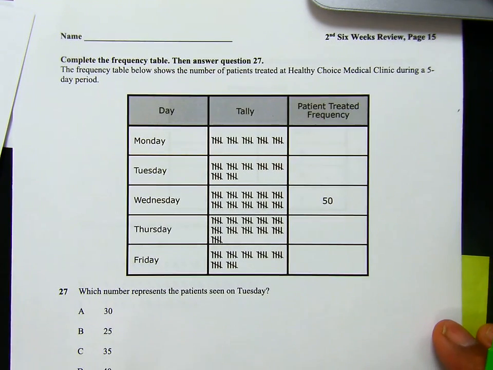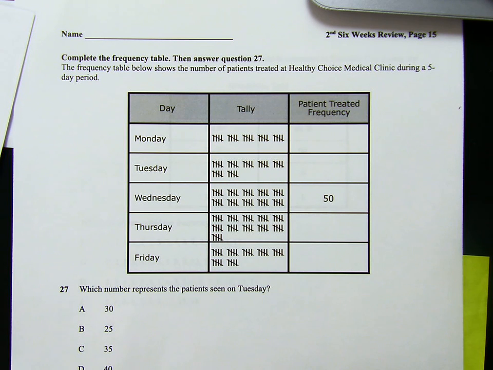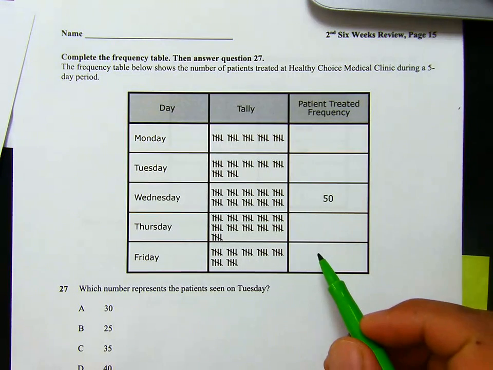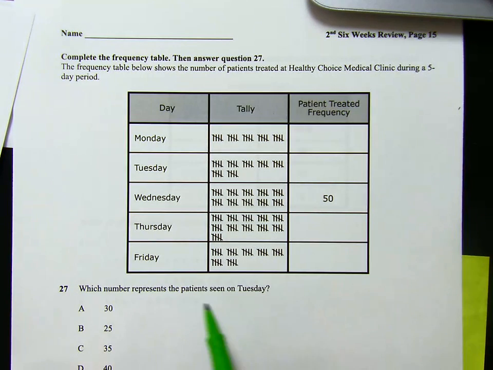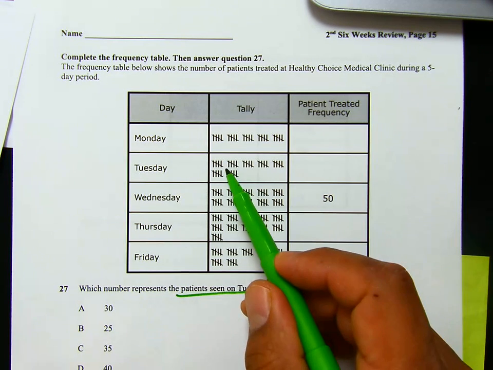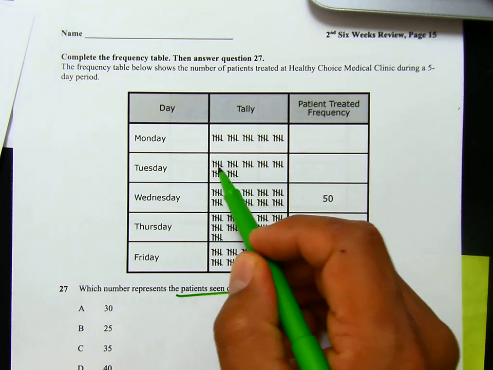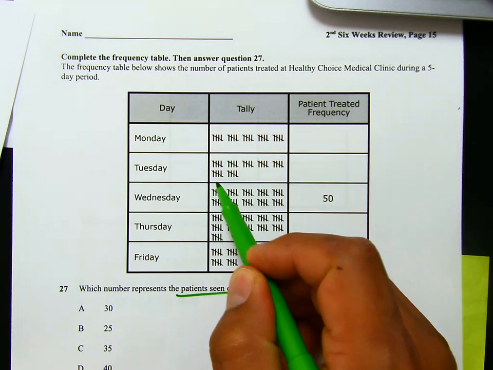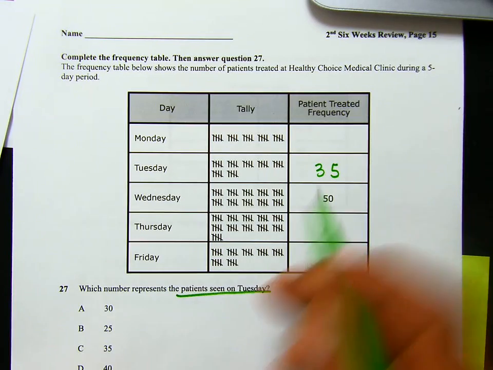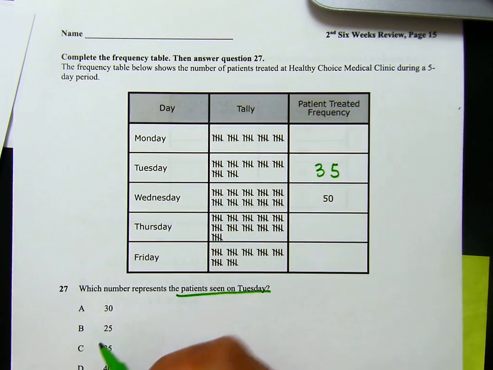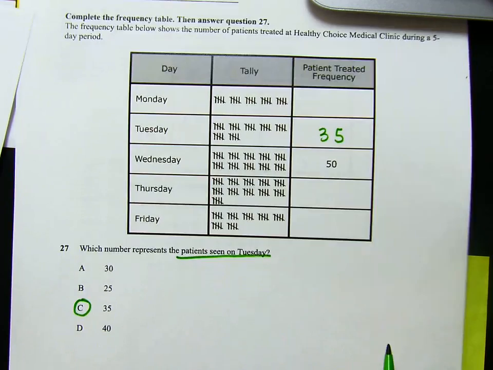27. Complete the frequency table, then answer question 27. The frequency table below shows the number of patients treated at Healthy Choice Medical Clinic during a 5-day period. Which number represents the patients seen on Tuesday? So on Tuesday, we want to know how many patients were seen. So we just count our tallies. That would give us our number seen on Tuesday. So we go 5, 10, 15, 20, 25, 30, 35. 35 were seen on Tuesday. So our answer would be C, 35.